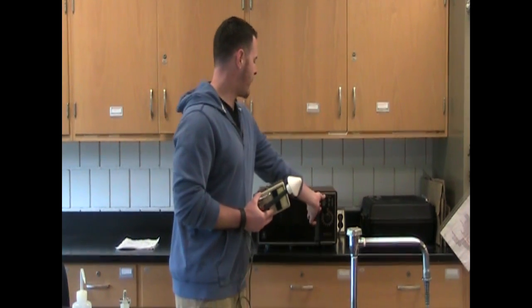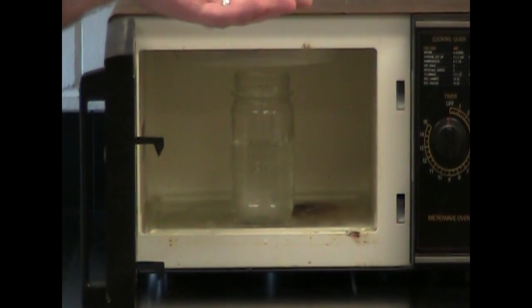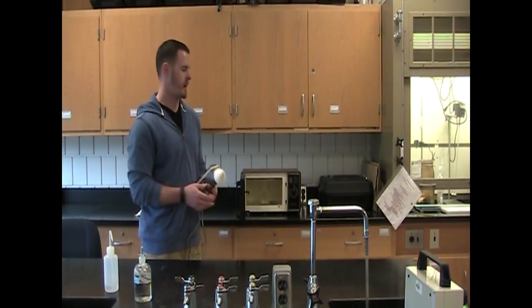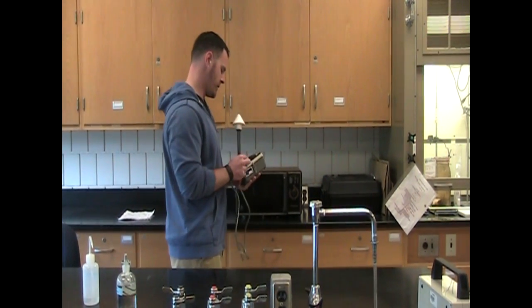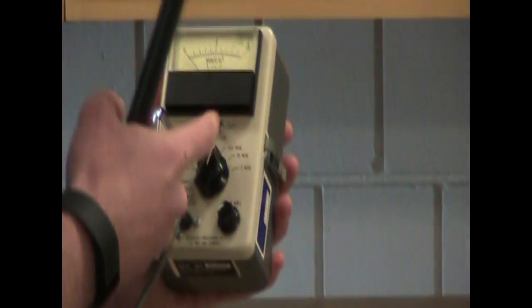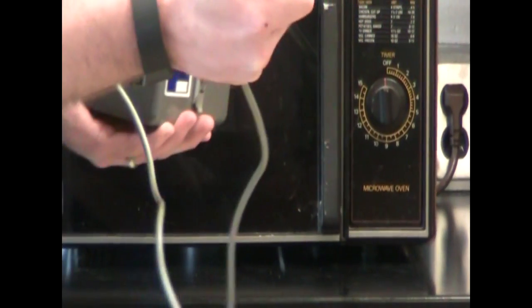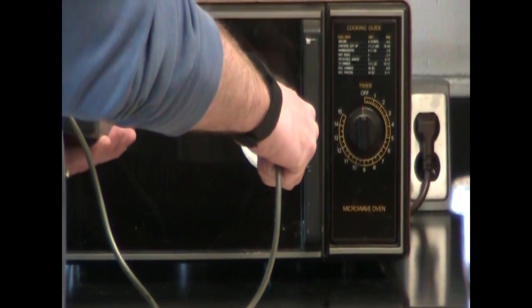So we have a microwave. As you can see, we have a jar full of water in here. You always want to remember to never microwave empty because it could damage the microwave. So I'm going to first turn the selector switch to 100 megawatts on a slow response, I'm going to turn the microwave on, and then I'm going to hold the cone directly up to the microwave, perpendicular to the surface of the table.